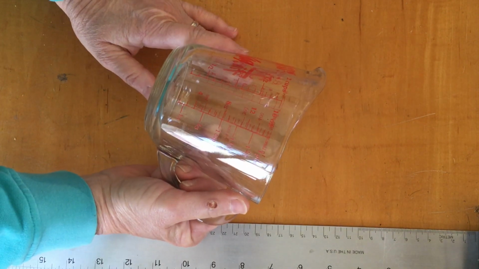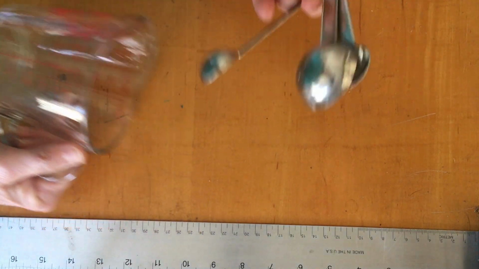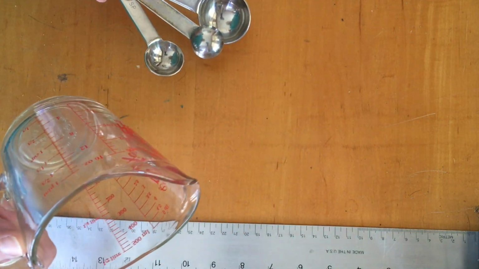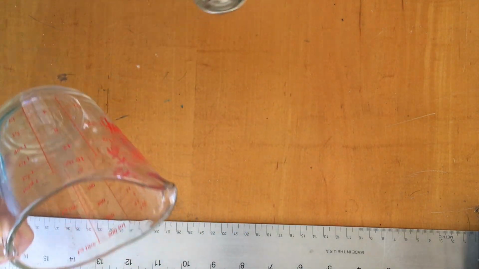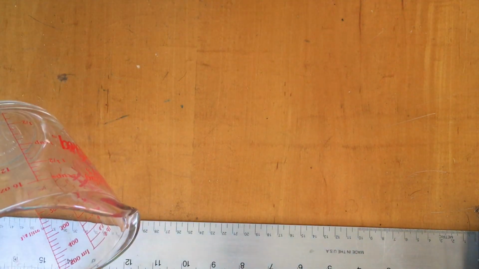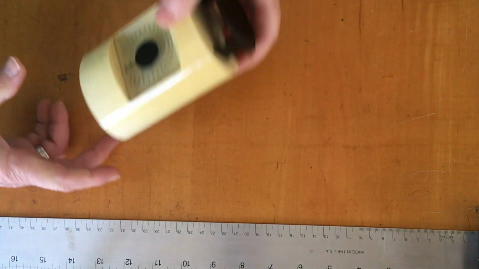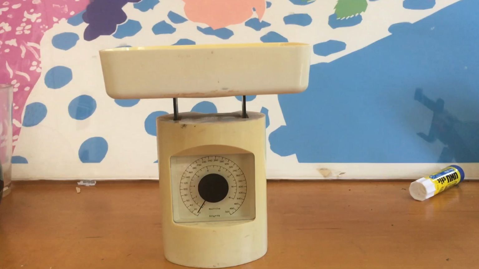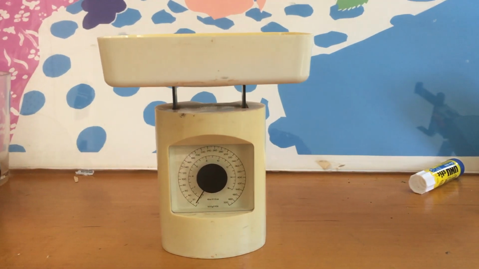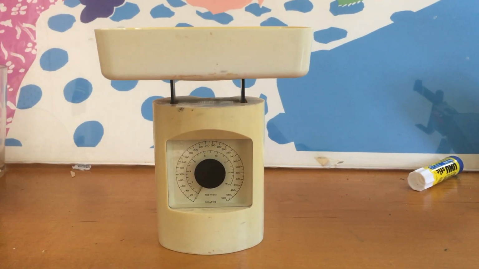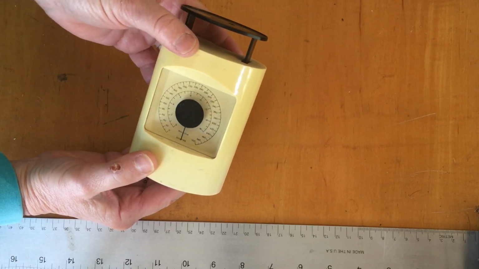We can measure how much with a measuring cup or a measuring spoon if we're doing some cooking. But why do we measure? We need to know how much, how little, how long, how heavy. To measure weight, we would use a scale, something like this. And as the weight of something pushes down on it, you can see the dial changes. You see those numbers there? That gives us a measurement of weight.